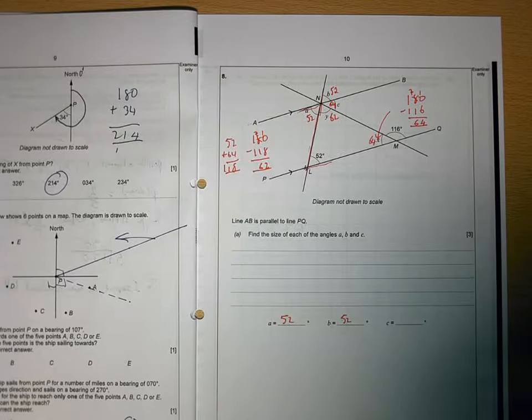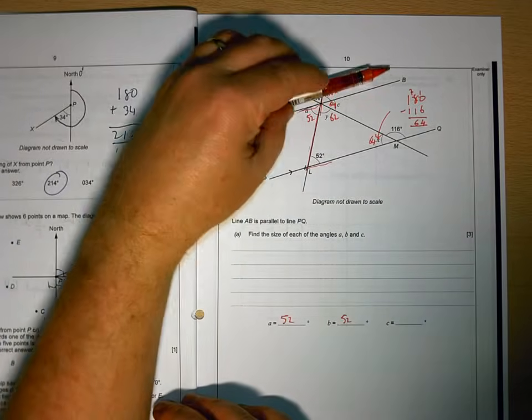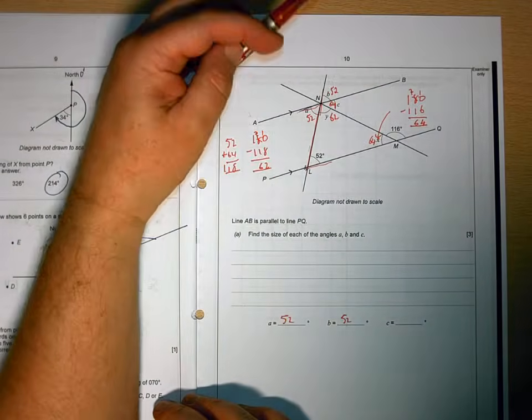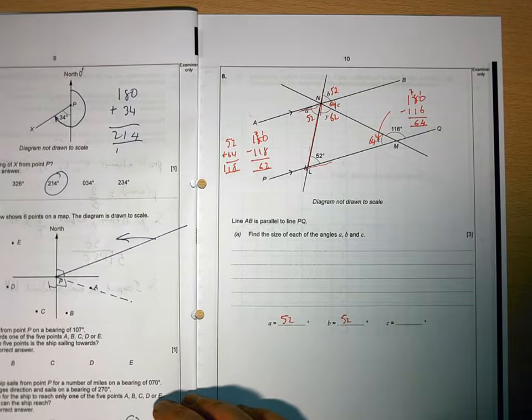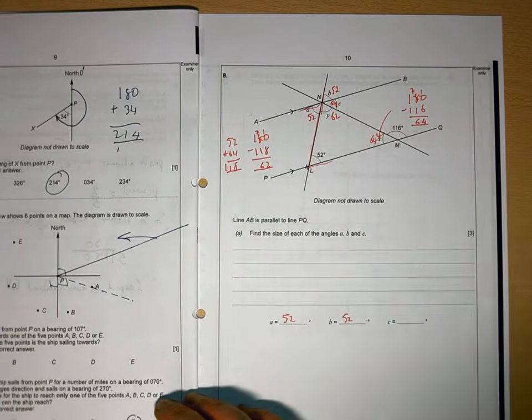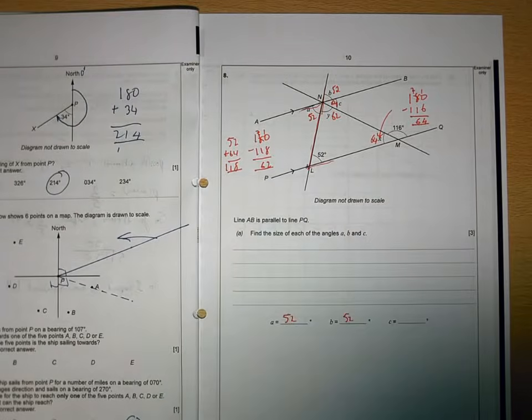Which means I've gone wrong, because that doesn't add up to 180. What have I done wrong there now then?